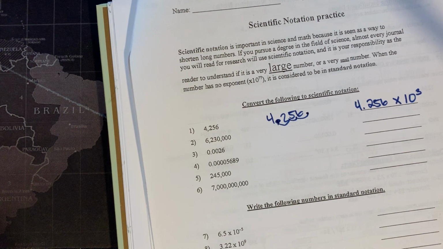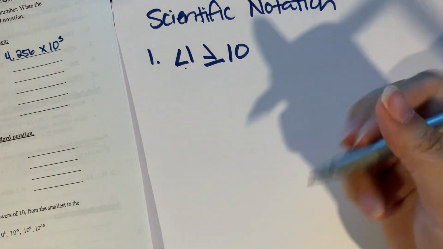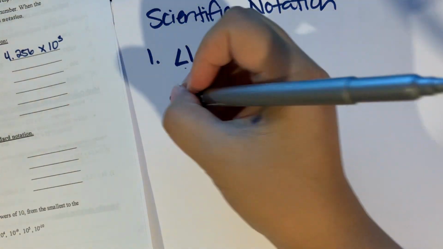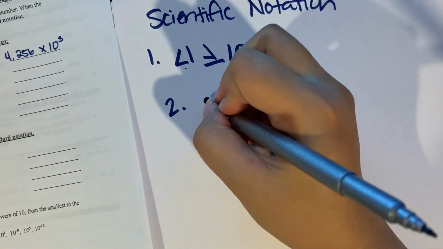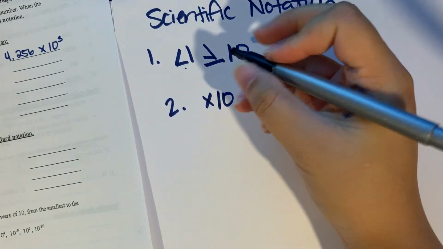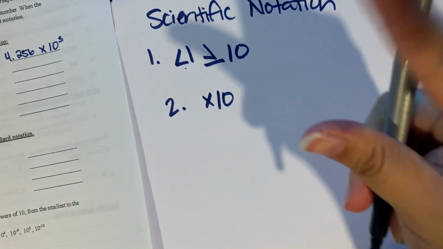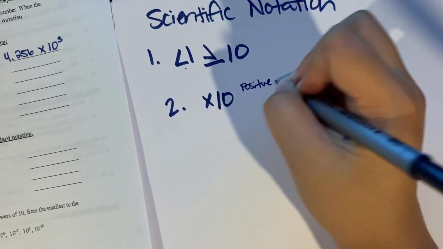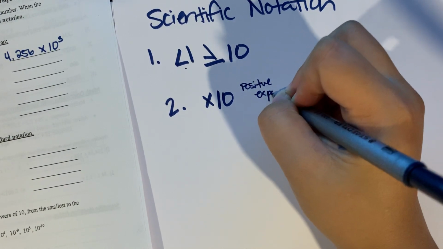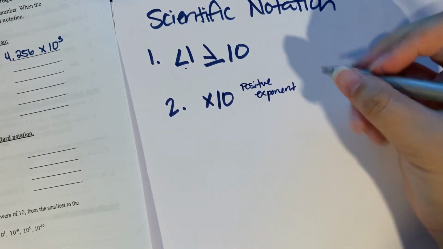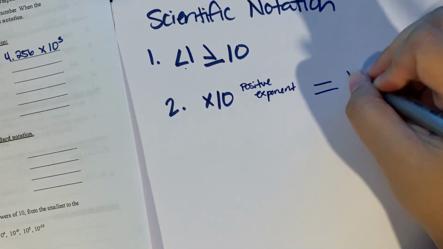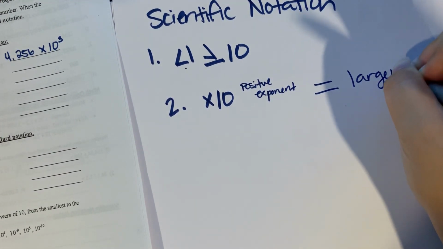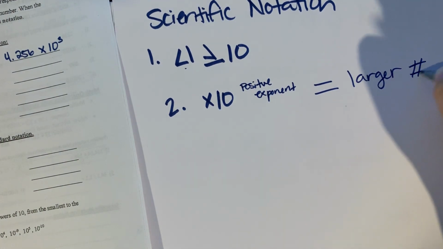Okay. Anytime that you have a positive exponent, so rule number 2, times 10 to a positive exponent, your number is a larger number.